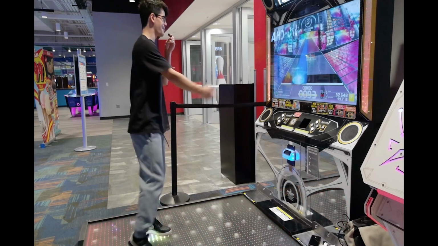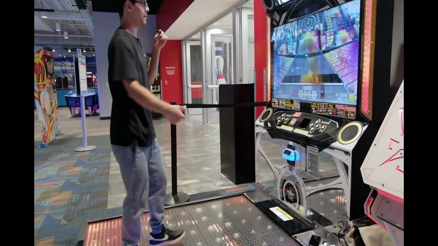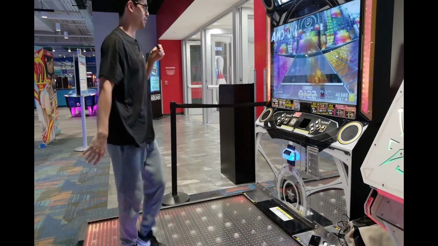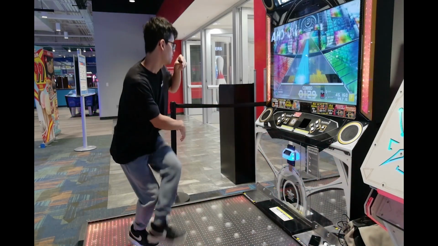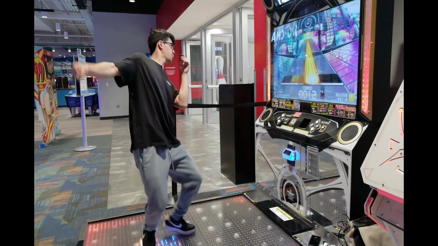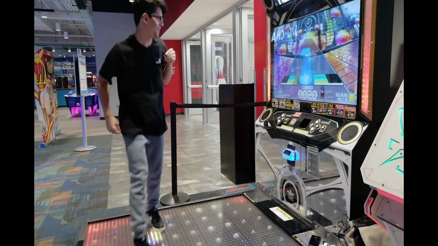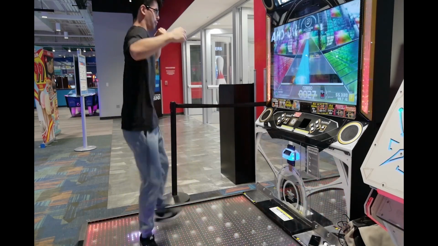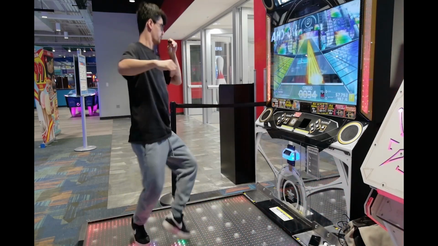Don't worry about the pad. So let's polyrhythm this up. We're going to make this a little creative. Boom. 1, 2, 3, 4. 1, 2, 3, 4. 1, 2, 3, 4.